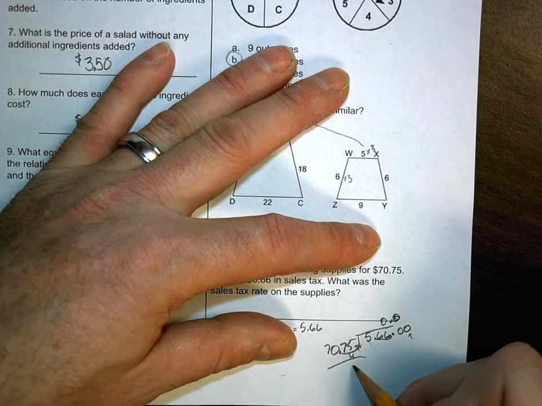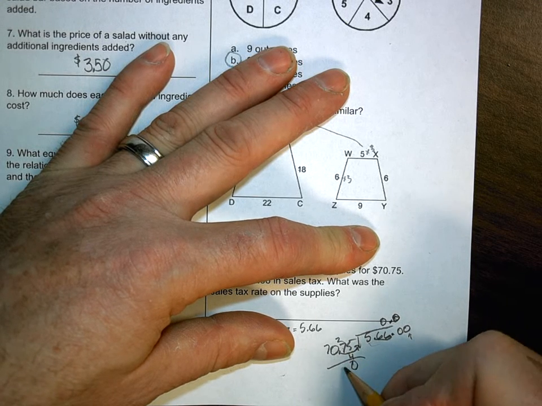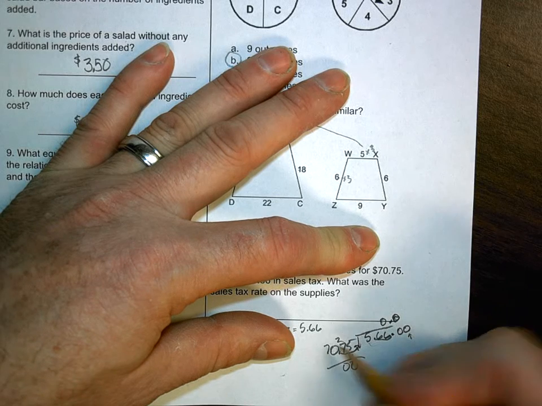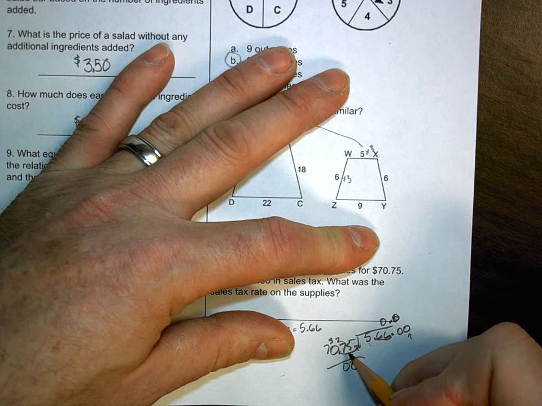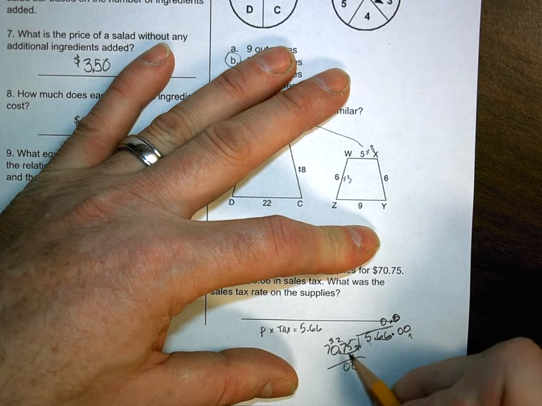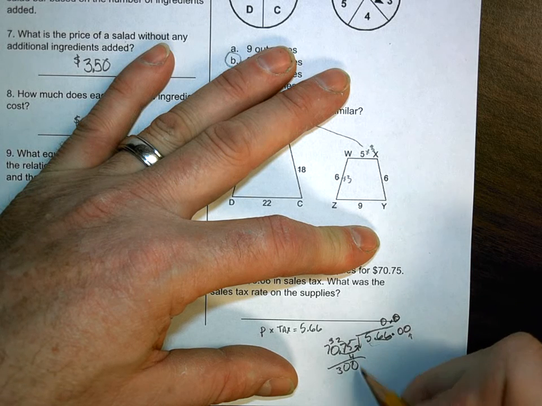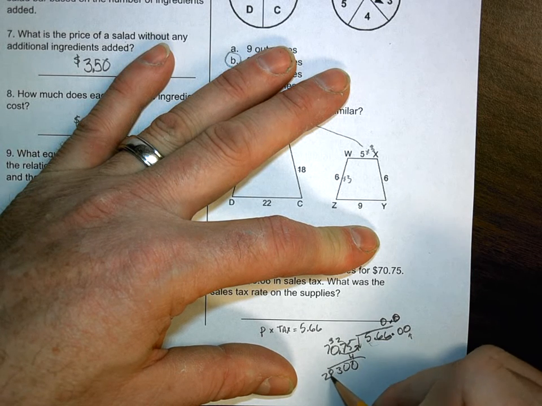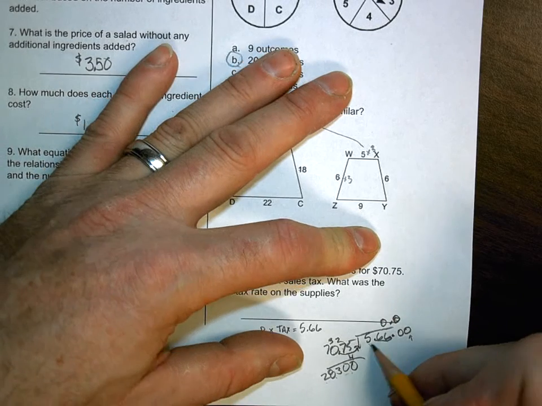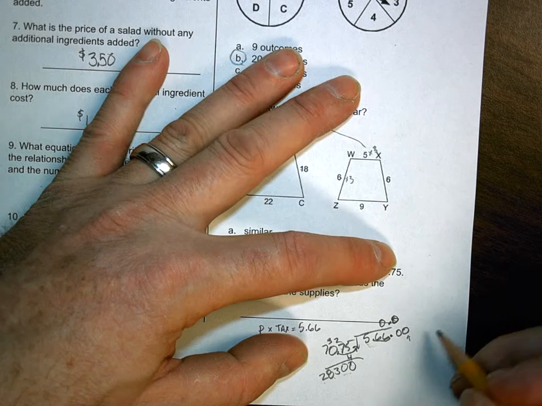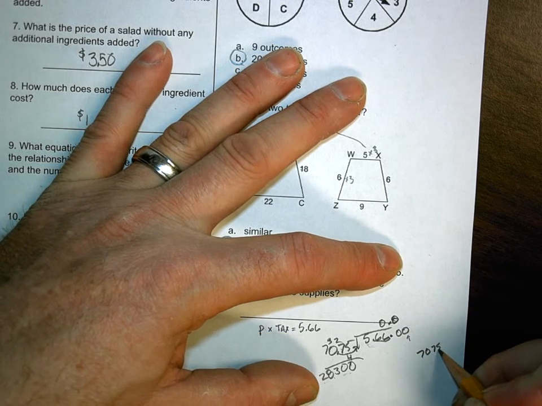So 4 times 5 is 20. 4 times 7 is 28. We add back in the 2. That gets us 30, and it's looking good so far. We bring the 3 over. 4 times 0 is 0. And we bring down that 3, and then 4 times 7 is 28. So that would bring us to 2,843, which doesn't work. It's way too small. So I'm going to go up, and I'm going to multiply 70.75 times 8.